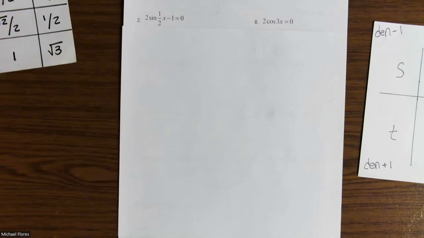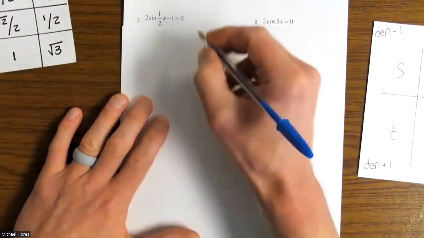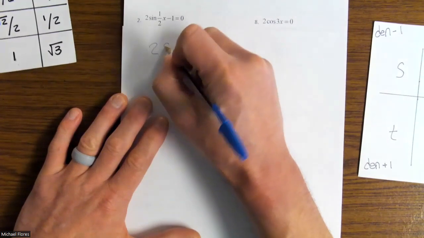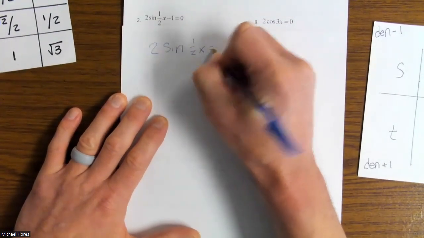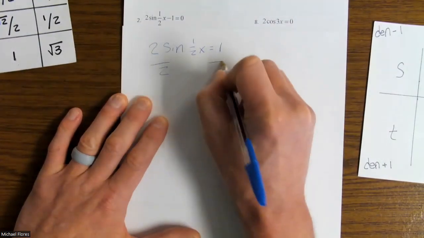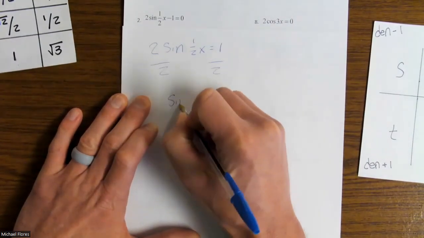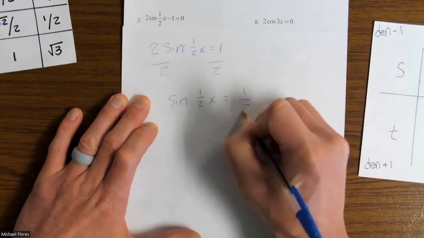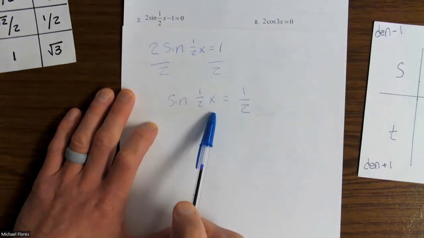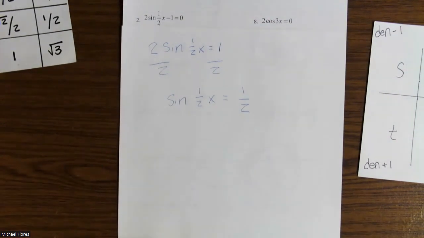Example 2. Let's start by adding 1. This one's pretty similar, except for one detail. First add the 1, then divide the 2. Sine of 1/2 x equals 1/2. Now, other than this 1/2 here that is being multiplied to the x, this is the exact same problem.